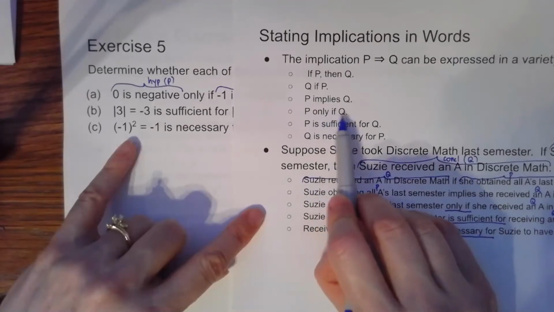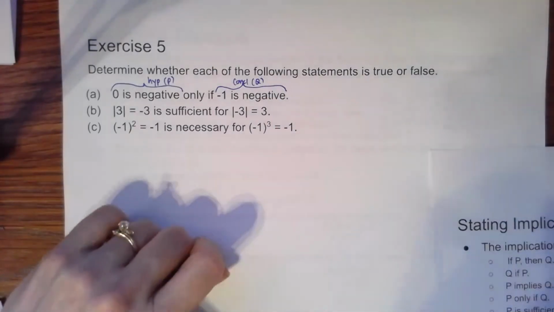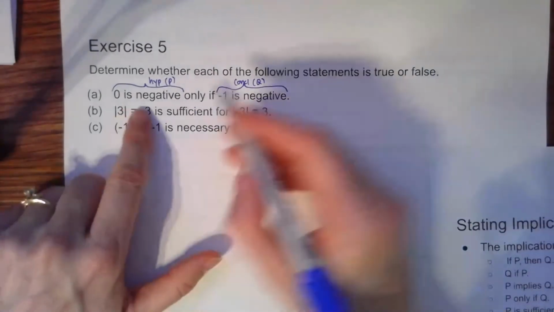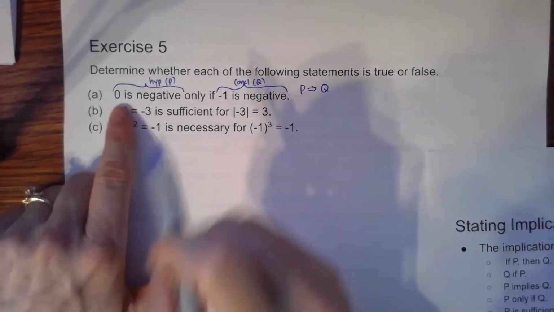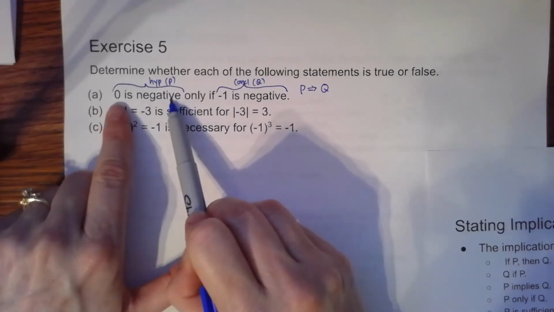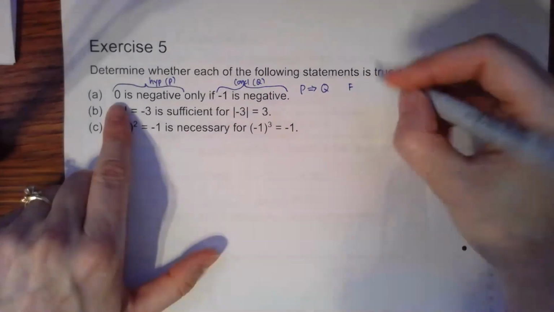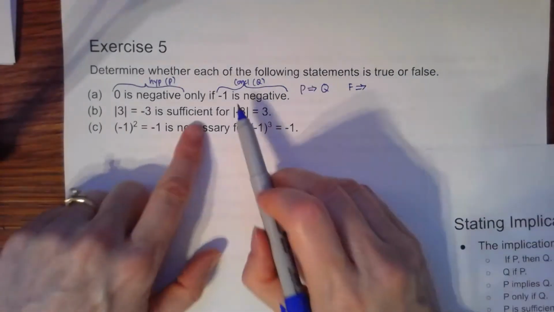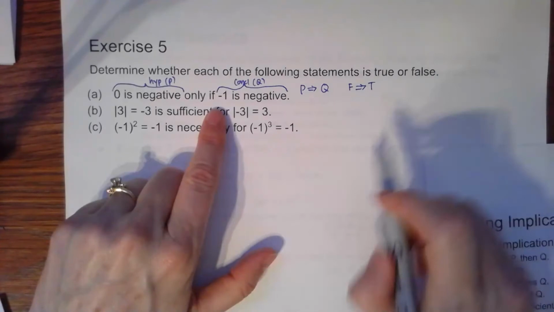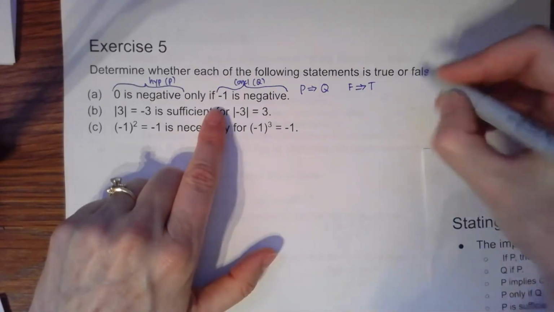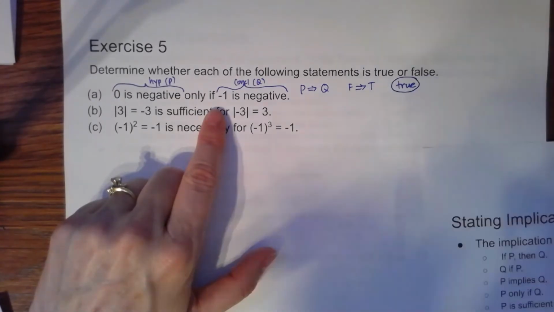And then after the only if is the conclusion. So this is our conclusion. So this is our Q. So we're going to have P implies Q in this direction. All right. So 0 is negative. That is a false statement. 0 is unsigned, so we get false there. And then the conclusion, -1 is negative. Clearly, that's why it's called -1. So this is true. A false implies true is true. Remember, with a false hypothesis, you always get true. So that one is true.